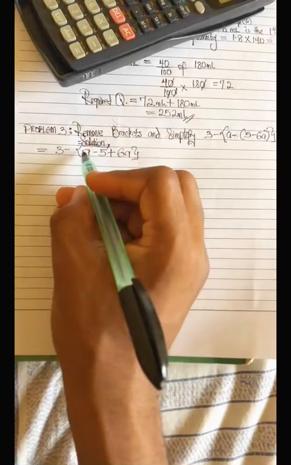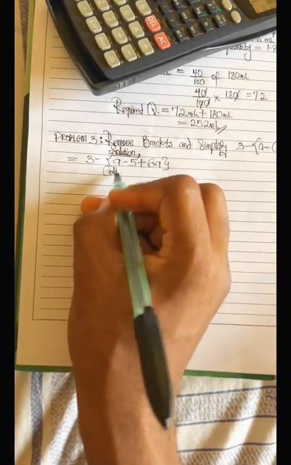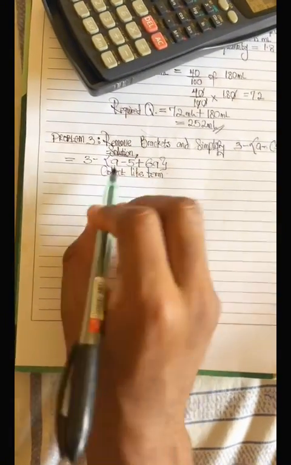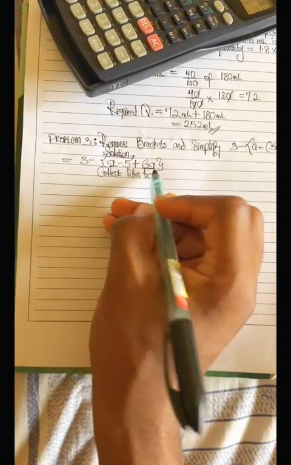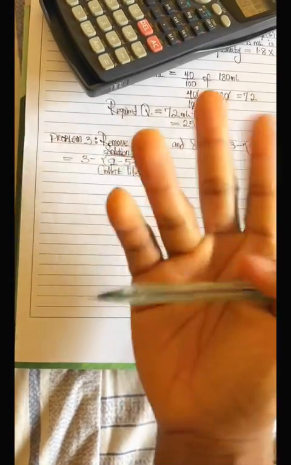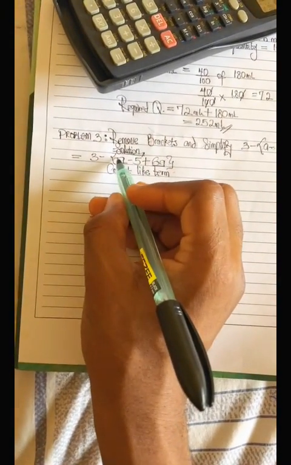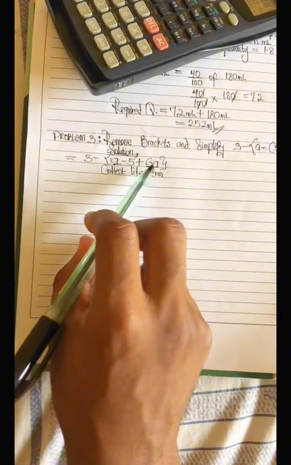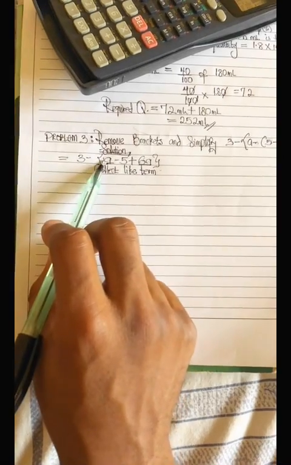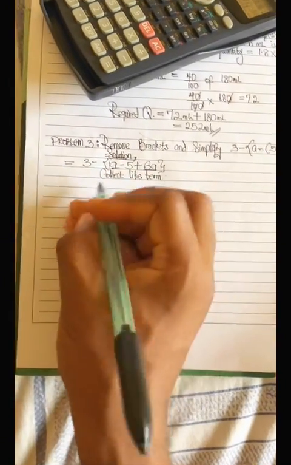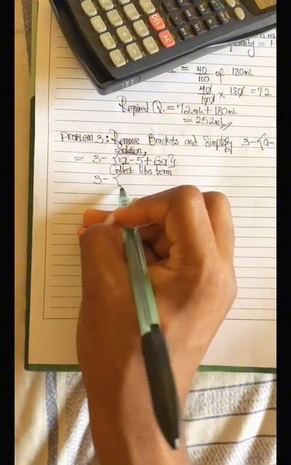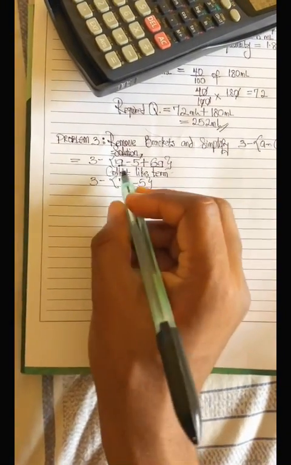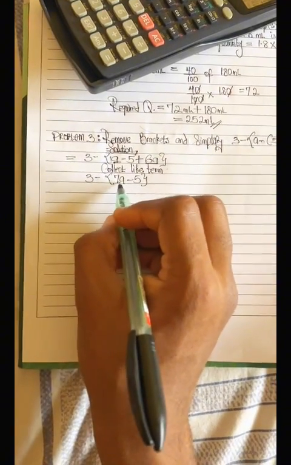How do I solve this? I notice these are like terms, so I can collect like terms. What are the like terms here? A and 6a. They are more or less family members, so we collect them together. And this is representing 1a, because it's just 1a we can see there. So 1a is positive, and we have another positive 6a. 1a plus 6a will give us 7a. So this will be written as 3 minus, open your bracket, 7a minus 5.